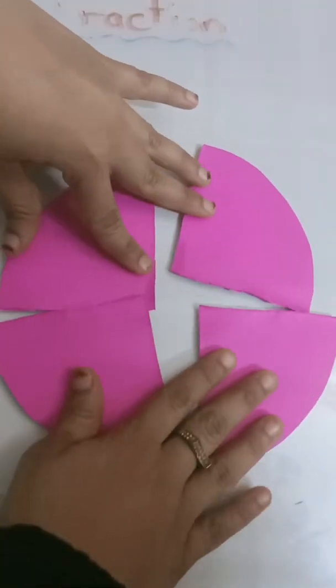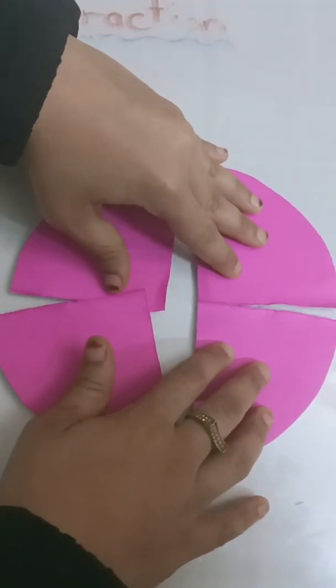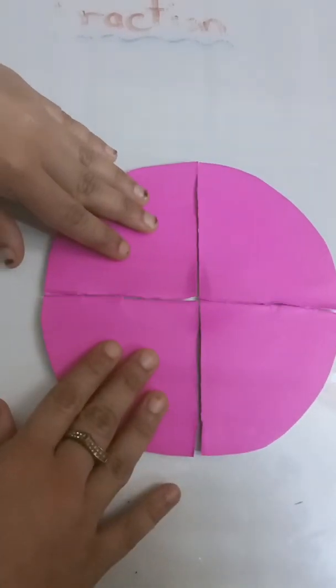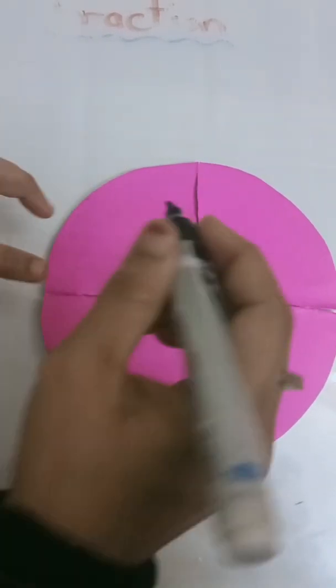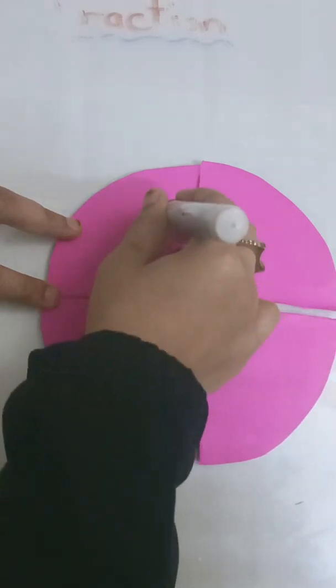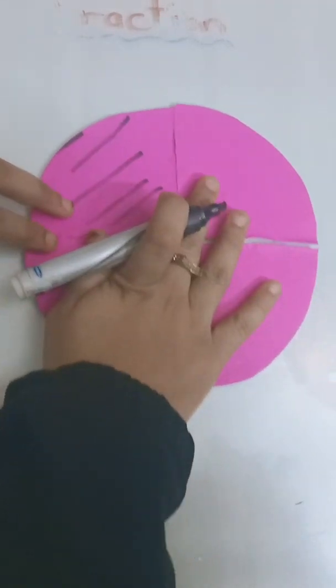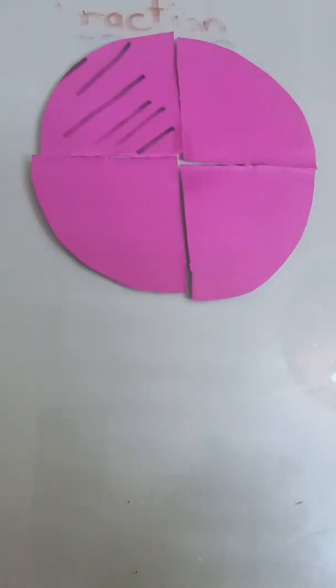Okay, here we have what? 4 parts. Miss, we need to know what? How to write it.